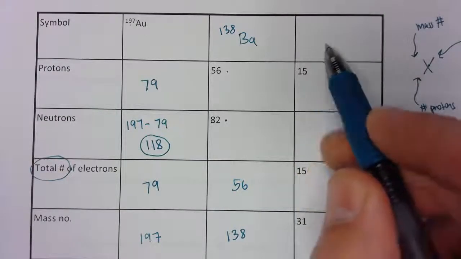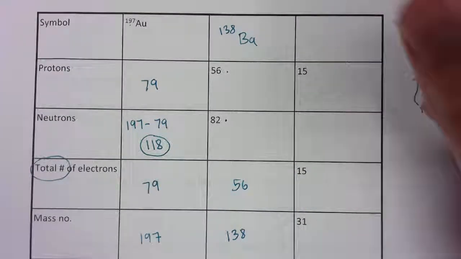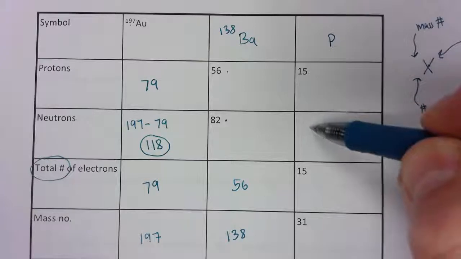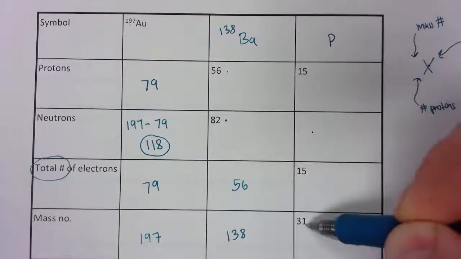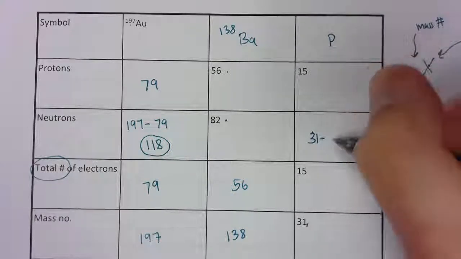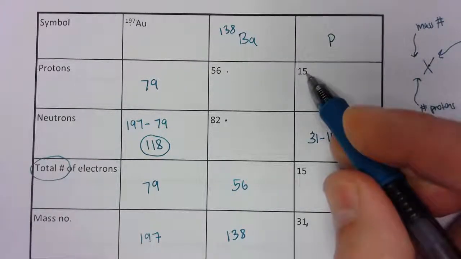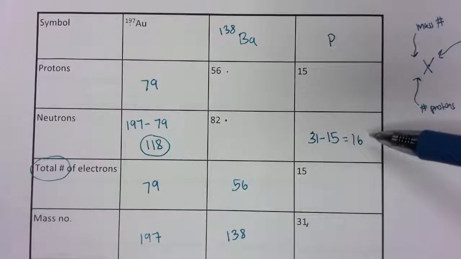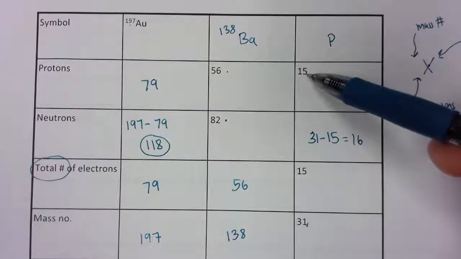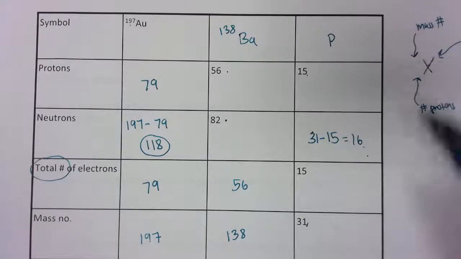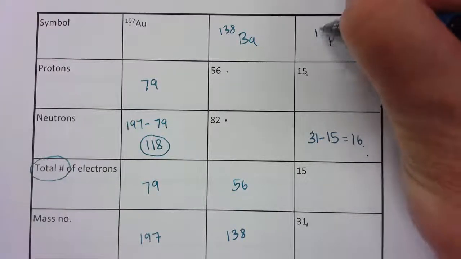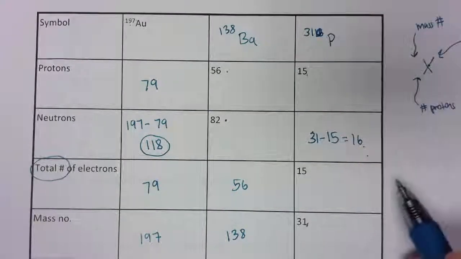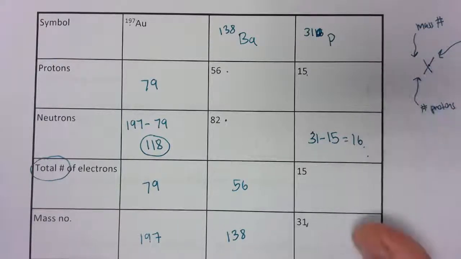Here again I have the number of protons but no symbol, but I can very easily look and see that element 15 is phosphorus. I don't have the number of neutrons here, but I do have the mass number. So if I want to find the number of neutrons, I just take 31 minus 15, the number of protons, and I get 16 neutrons. Remember that the mass number is a composition of protons plus neutrons. So I can put 16 up here. Or, excuse me, that would be 31. All right, that's it for number 3.